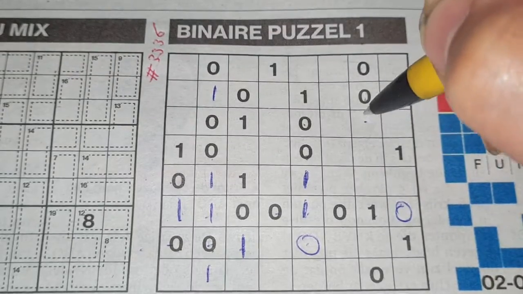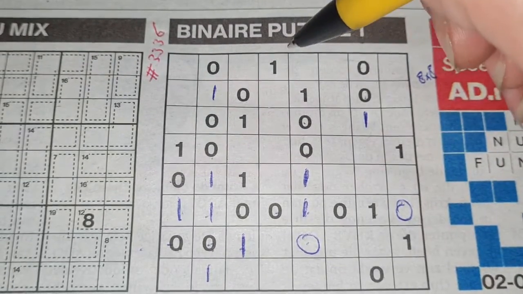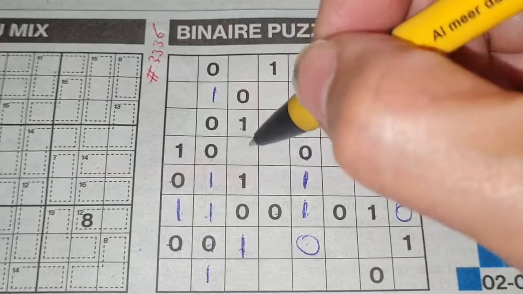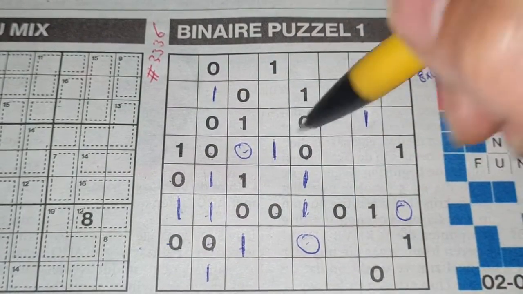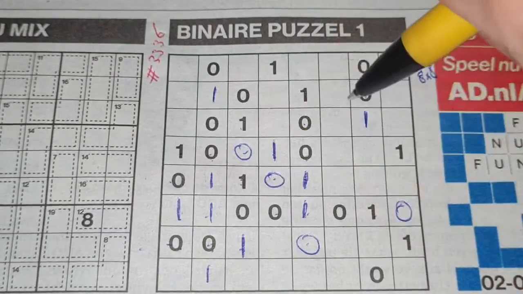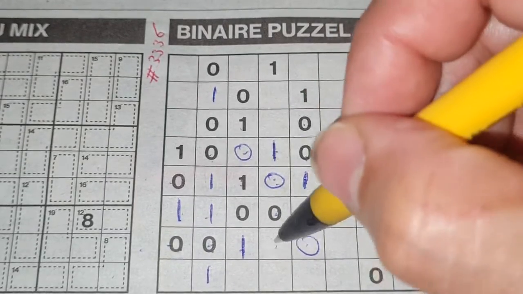Double O here, one there, one. Between two ones comes an O. Double O here, one there, one. Between two ones comes an O. Double O here, one there, one.